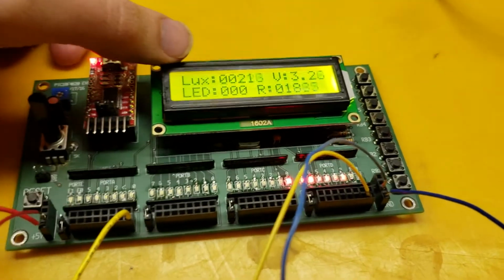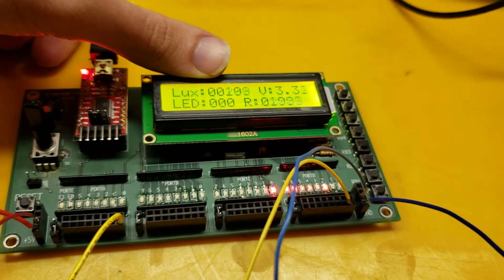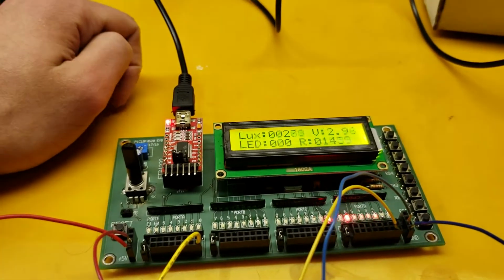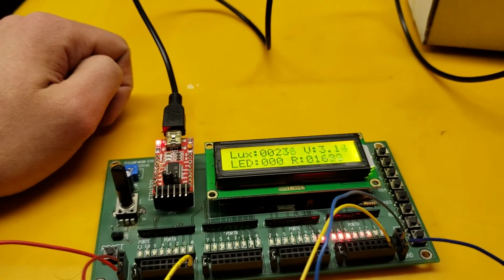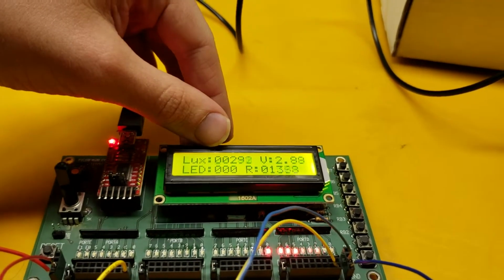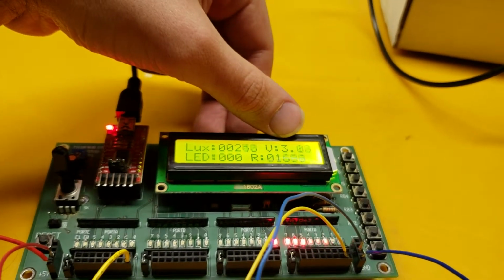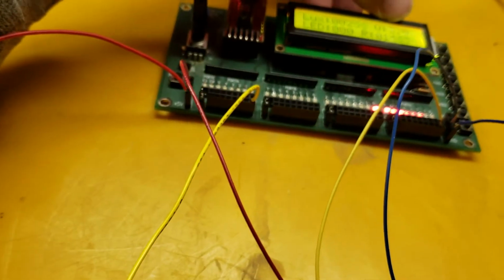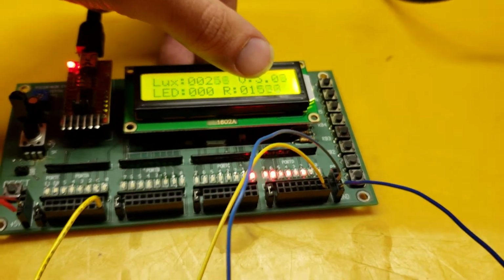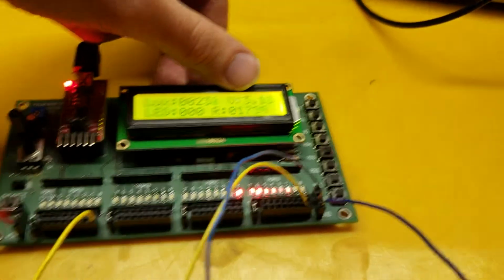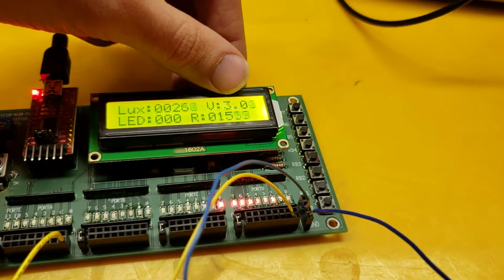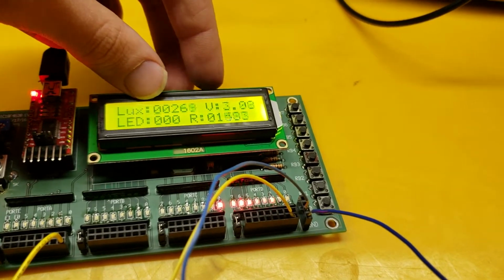So right here, we have our lux. It's varying some, but for the most part it's about 250 maybe, averaging, some higher, some lower, as our input lux level. And over here we have the voltage that is being input into the analog source and the equivalent resistance of the light sensor itself. So using the analog input voltage, we're calculating the voltage right here, displaying it. We're also calculating the resistance and the lux.